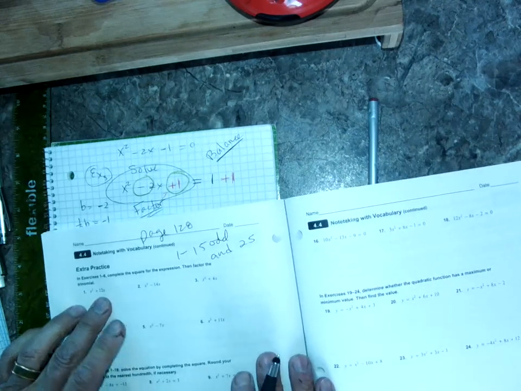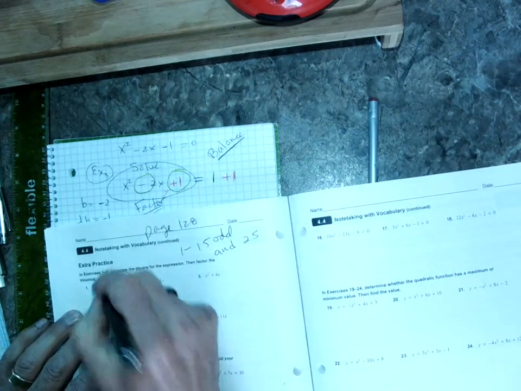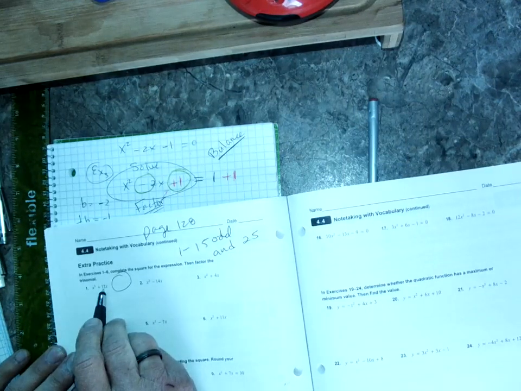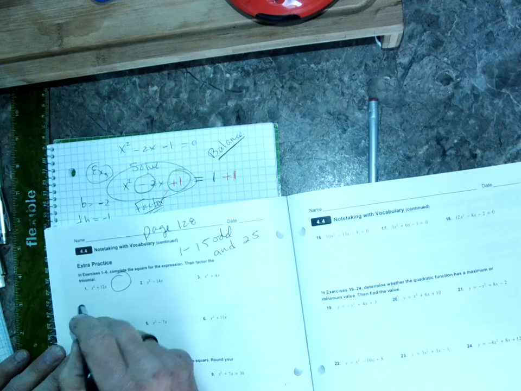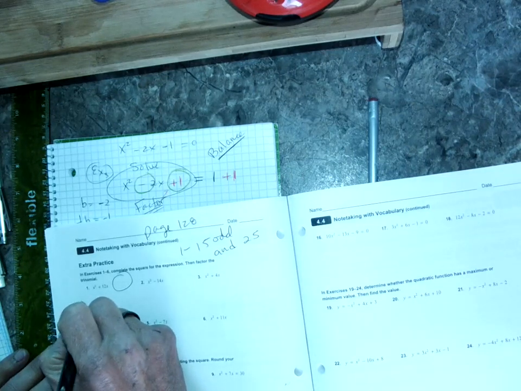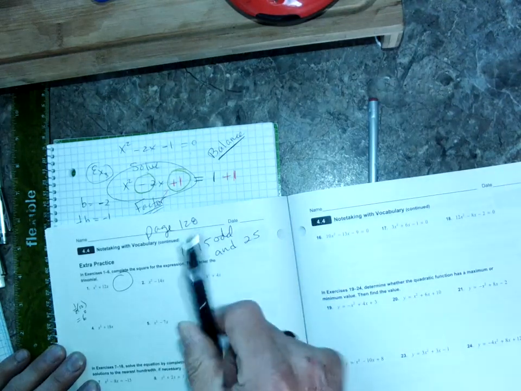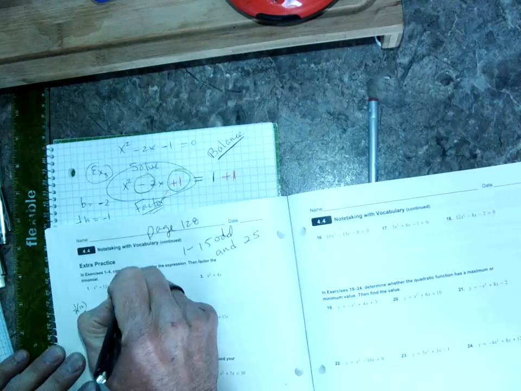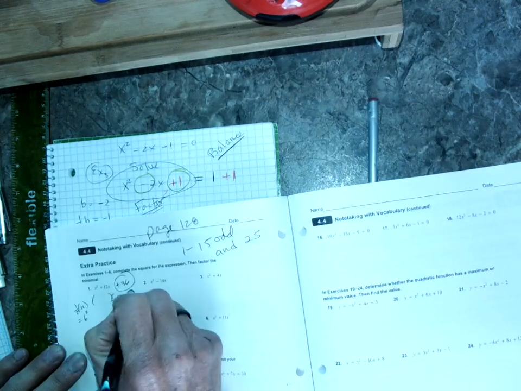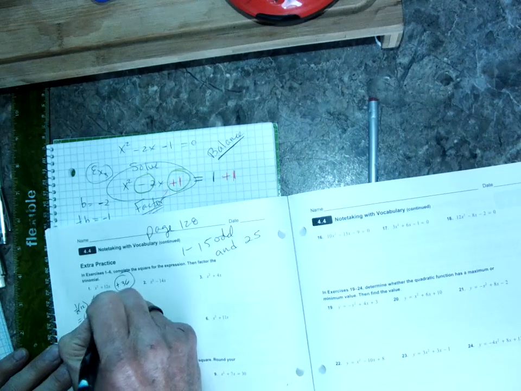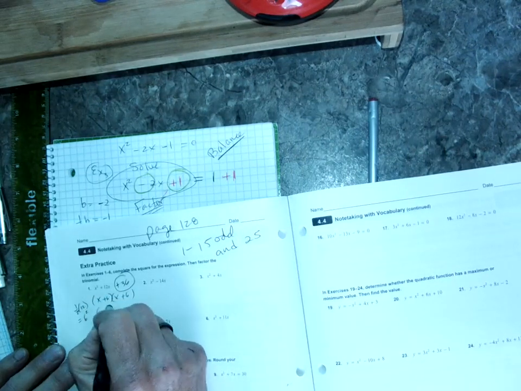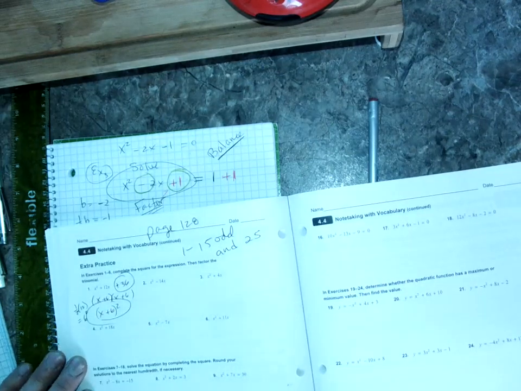On number 1, real quick, I'll help get you started. We want to find this middle number here. Okay? So I take half of 12. Half of 12 is 6. And 6 squared is 36. So I'm going to put a plus 36 here. That'll factor. X and x, plus 6, plus 6. So I have an x plus 6 squared. That's what they want on number 1.